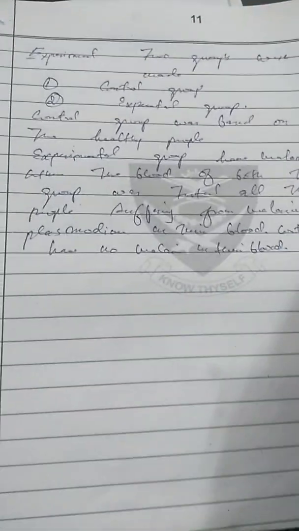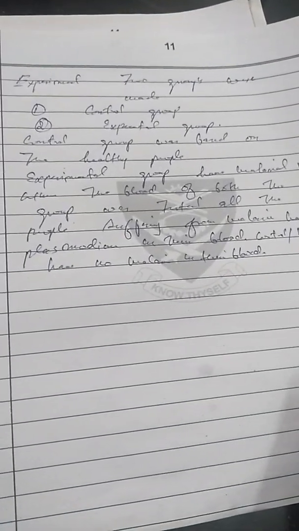So students, it was concluded that Plasmodium is the cause of malaria.